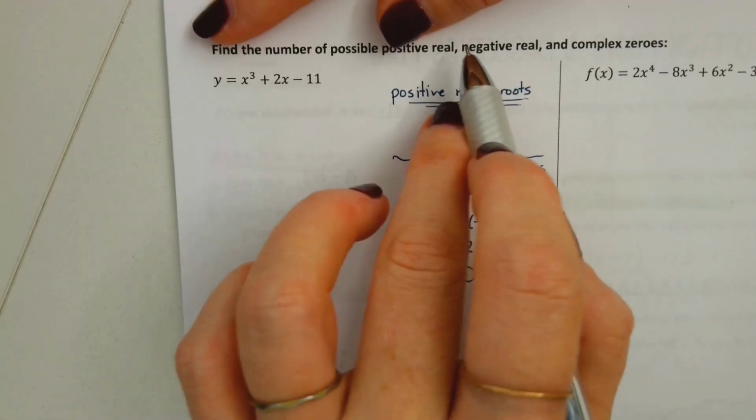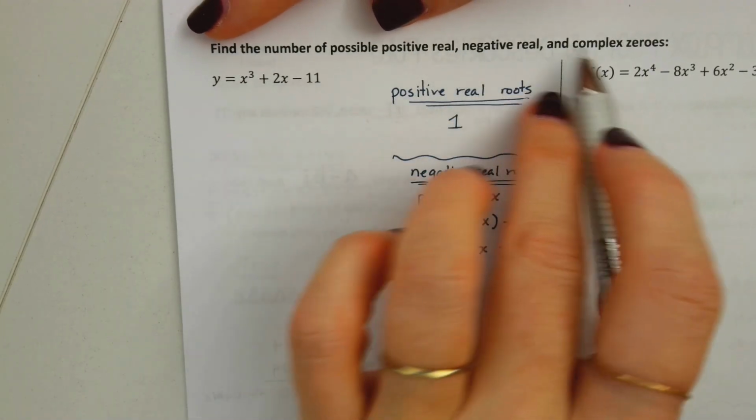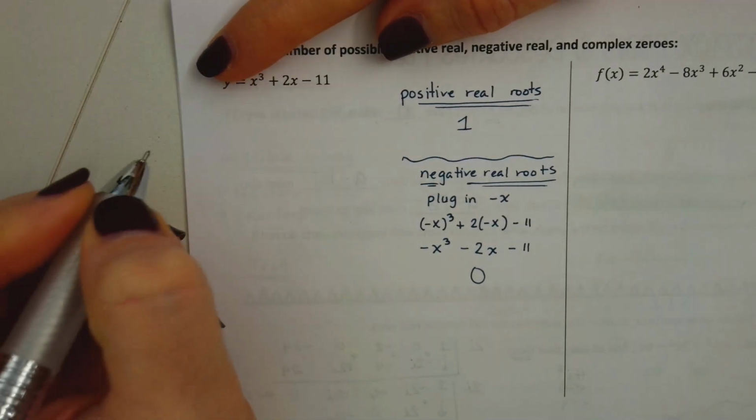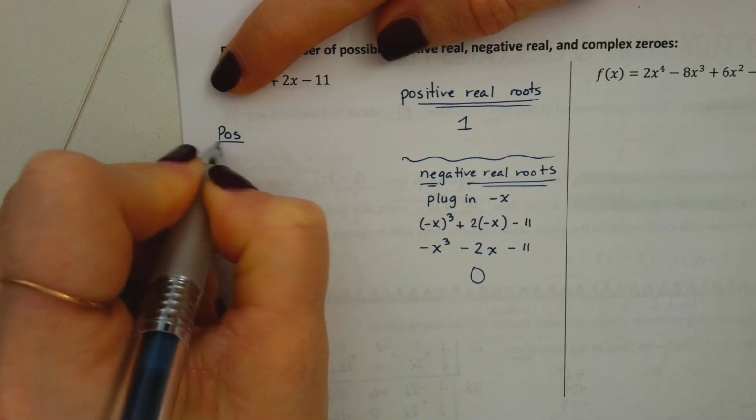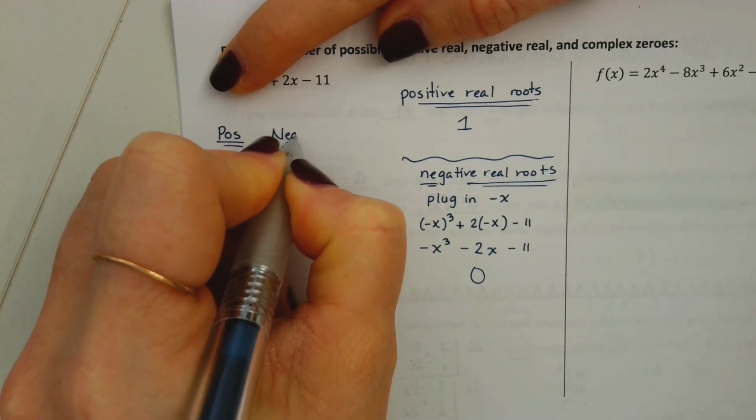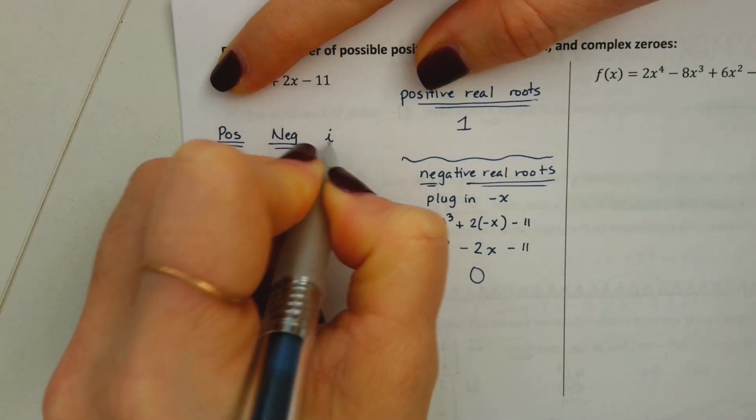Notice on this one we have to do positive, negative, and complex, which would be your imaginary. So I'm going to make myself a little table for this. Positive, negative, and imaginary.